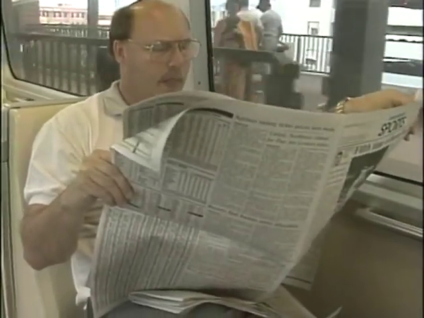The next stop is Concourse B. The color-coded maps and signs in this vehicle match the station.